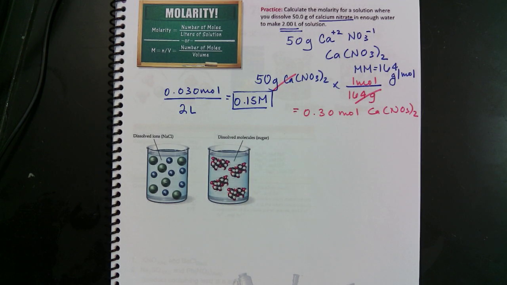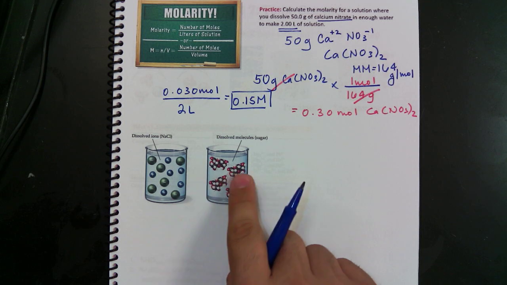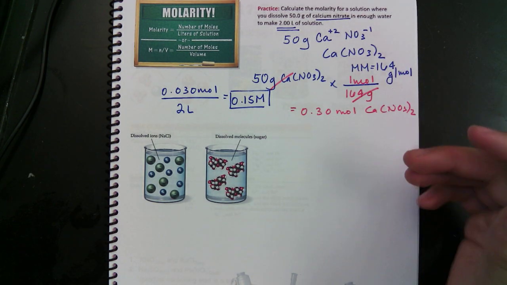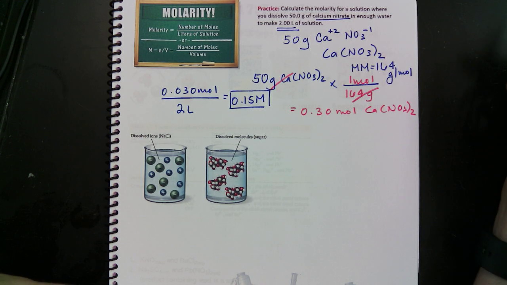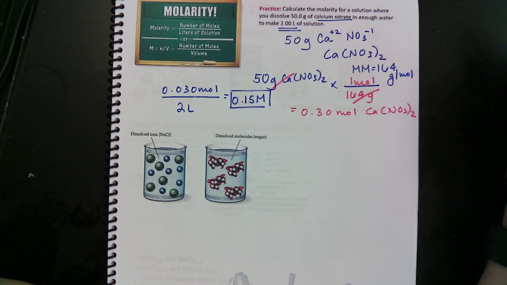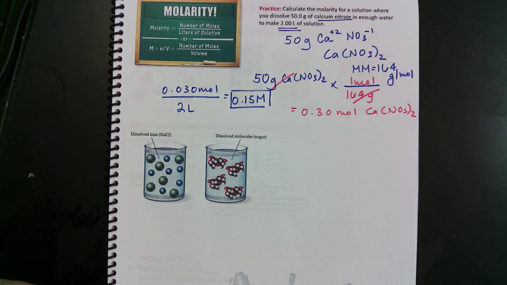We looked at how ionic compounds like sodium chloride are different than molecular covalent compounds in terms of how they dissolve. We did that with types of bonding in chapter 5, then we looked at it again when we were doing chemical and physical change and how dissolving could be seen as either physical or chemical change.